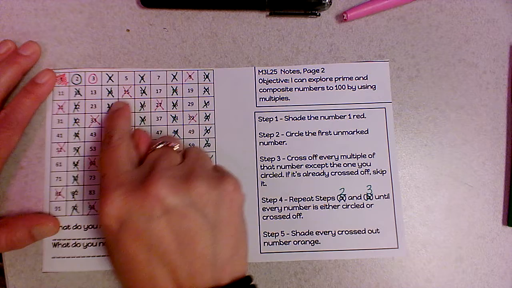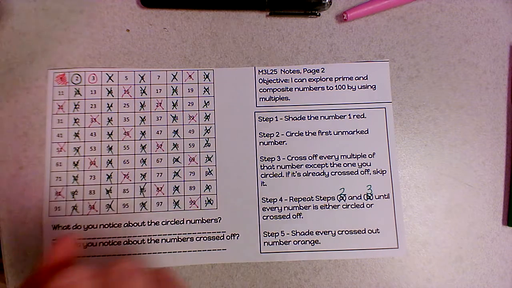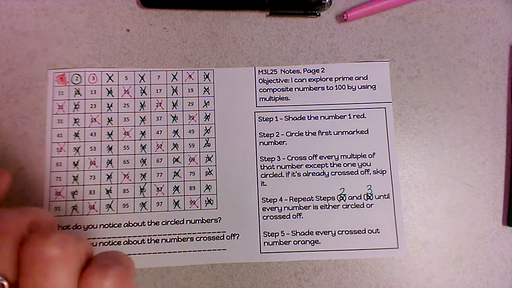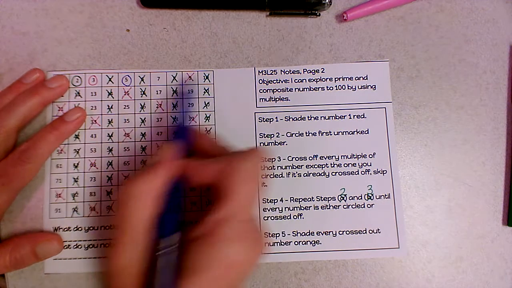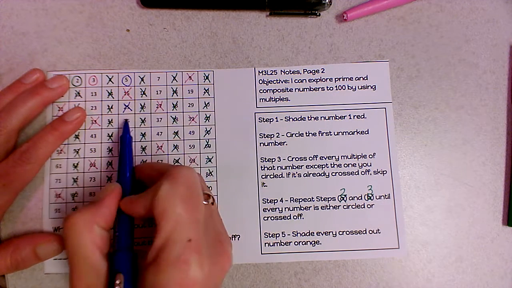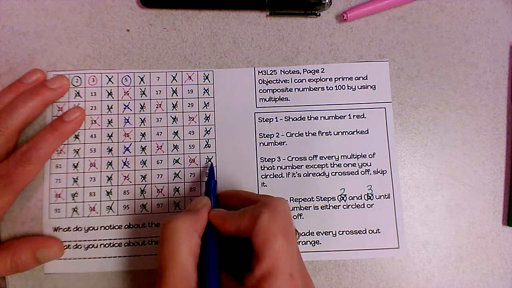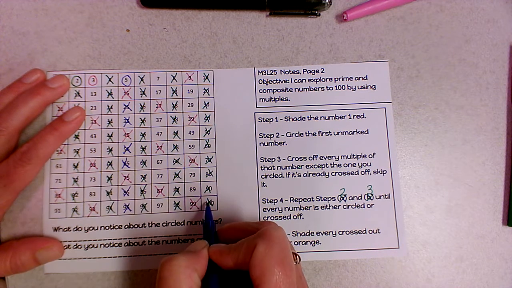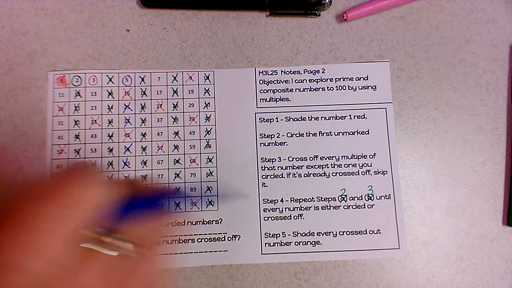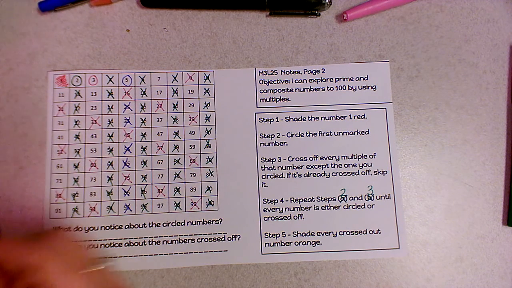I kind of noticed those all went at a diagonal. Interesting. All right, I'm going to do the next one. My next number that's not circled is 5. Oh, I can skip count by 5s. 5, 10, 15, 20, 25, 30, 35, 40, 45, 50, 55, 60, 65, 70, 75, 80, 85, 90, 95, 100. Ooh, that one's easy by 5s. Remember, as those numbers go up, then it gets a little trickier.